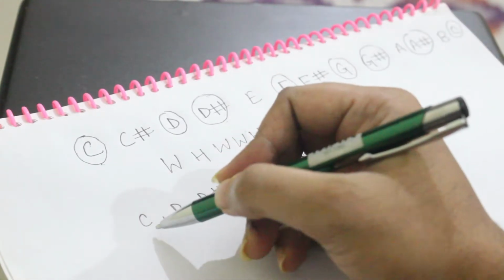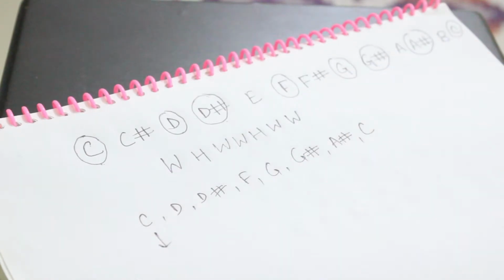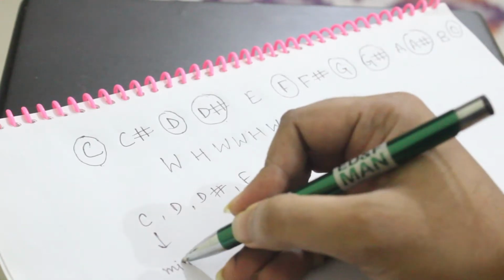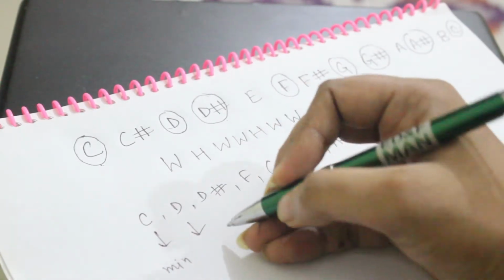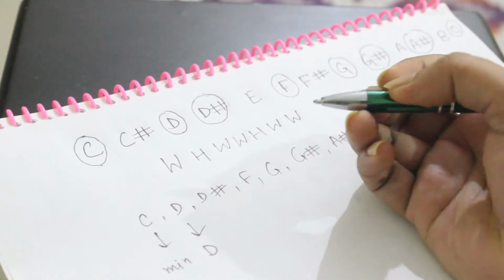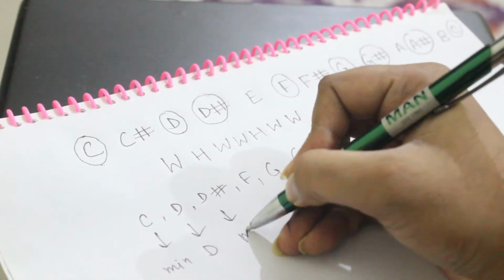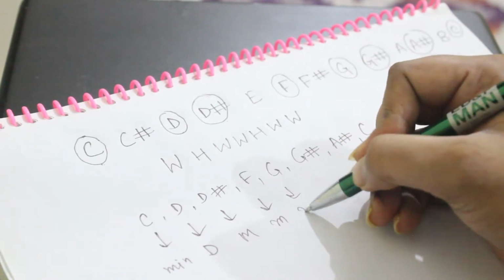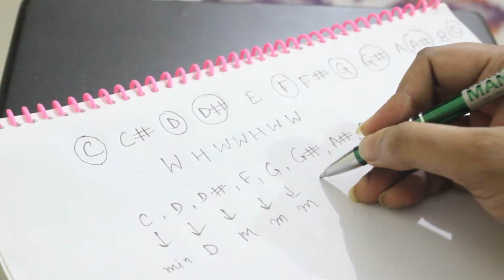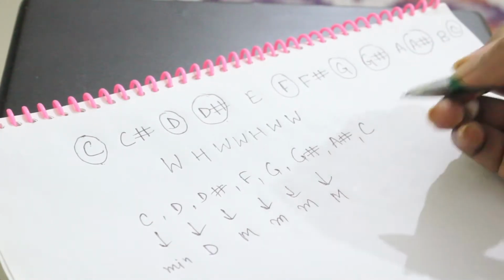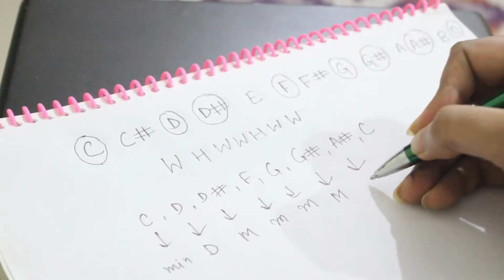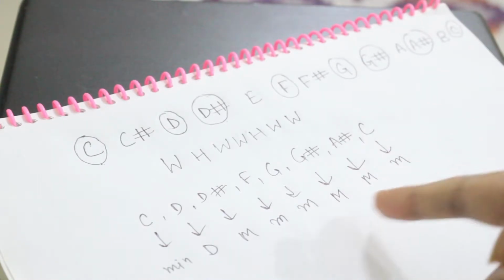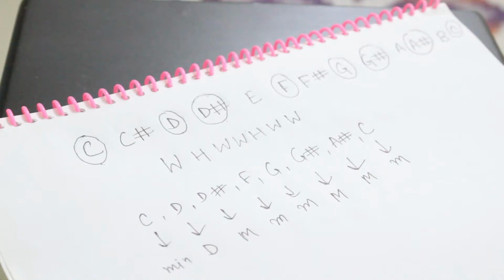For the minor scale, the first note will always make a minor. The second note will make a diminished chord, third will make major, fourth will make minor, fifth will make minor, sixth will make major, then again major, and again it will make a minor chord, sorry.